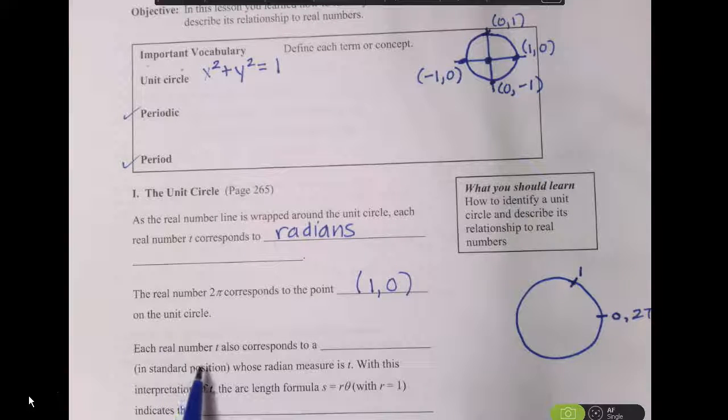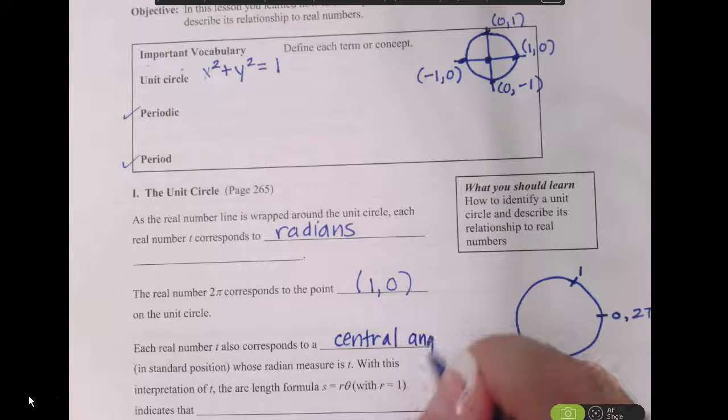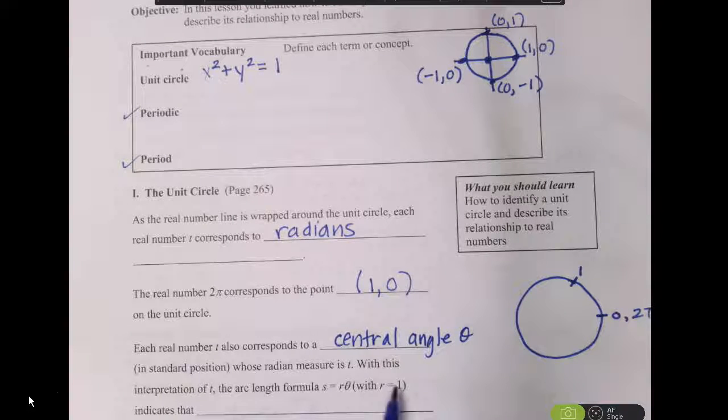So each real number t also corresponds to a what in standard position? Let's see. Oh, a central angle theta. With this interpretation of t, the arc length formula s equals r theta indicates that the arc length, since the radius is 1, is the same as the angle measure.